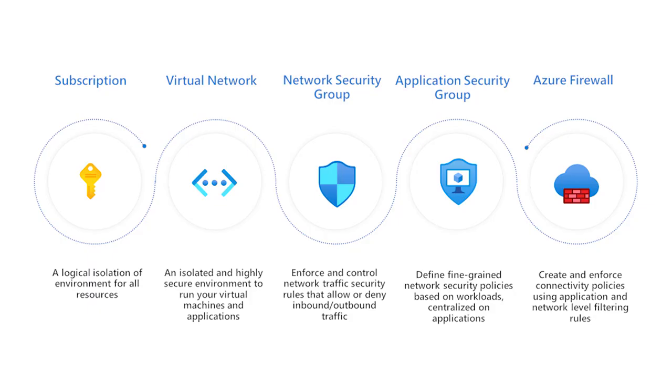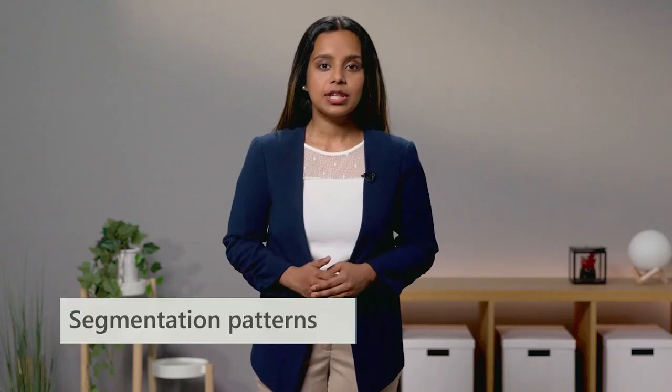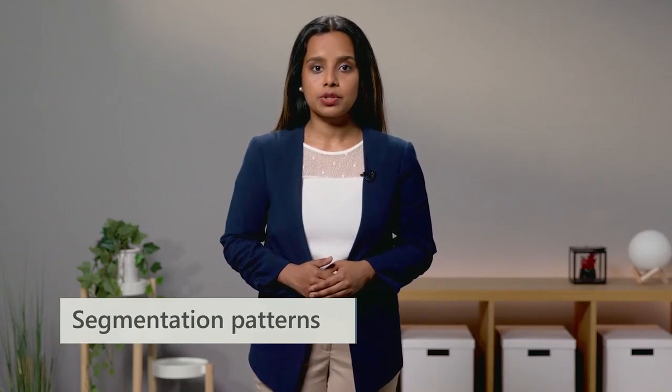Lastly, Azure Firewall is a cloud-native firewall. It offers stateful inspection from layers 3 to 7 of the OSI model, providing comprehensive security. However, just like you need a blueprint before you can use tools to build a house, you need a well-defined segmentation strategy or pattern before you can effectively use Azure's tools to build a secure network.